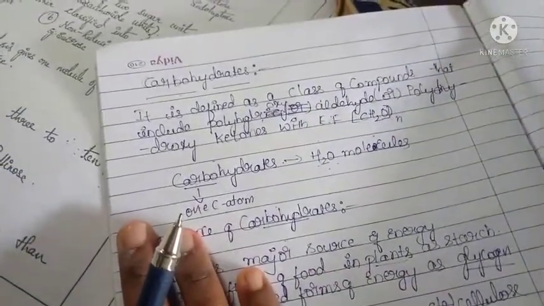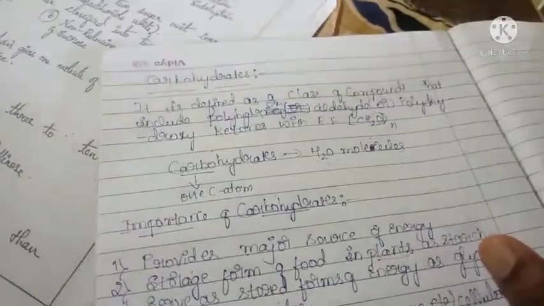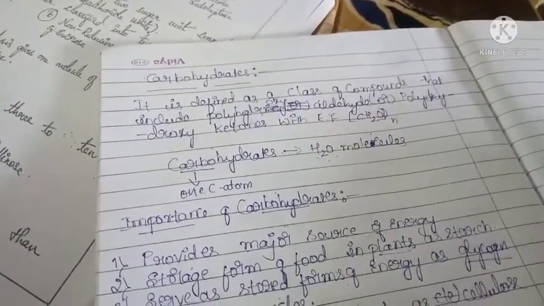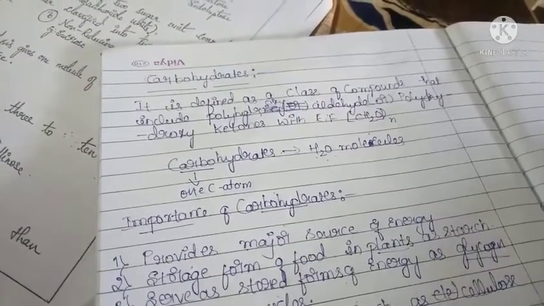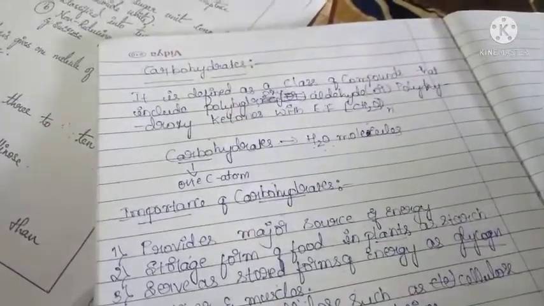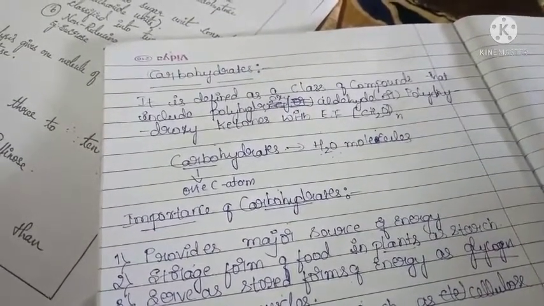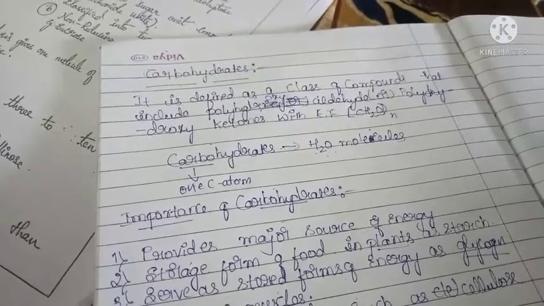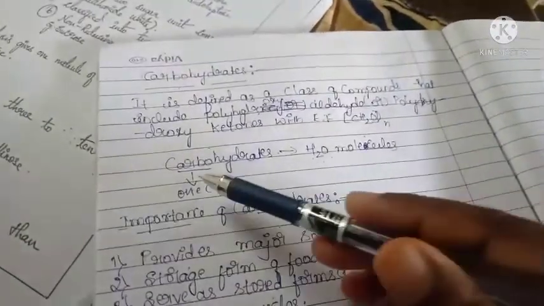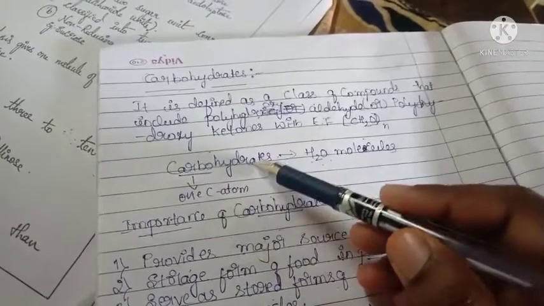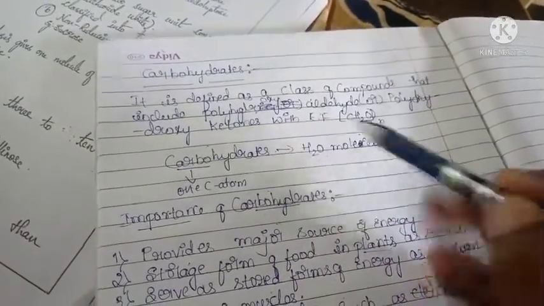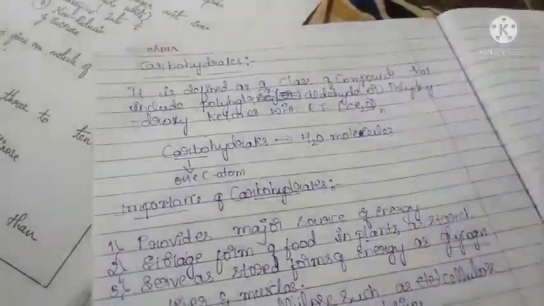Next topic is carbohydrates. Carbohydrates are a class of compounds that includes polyhydroxyaldehydes or polyhydroxyketones. It means the functional group polyhydroxyaldehyde or polyhydroxyketone should be present. That is called a carbohydrate. In that, carbo means one carbon atom, hydrate means water molecule, two hydrogen atoms and one oxygen atom.